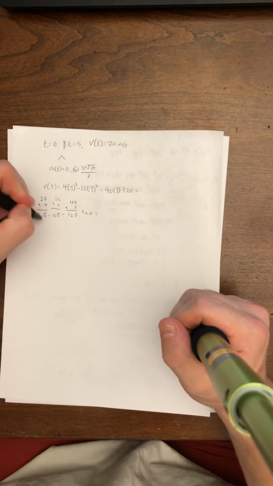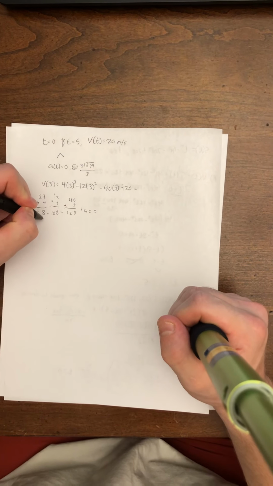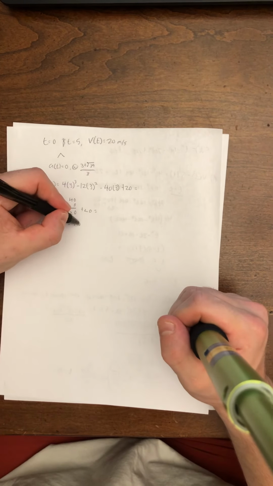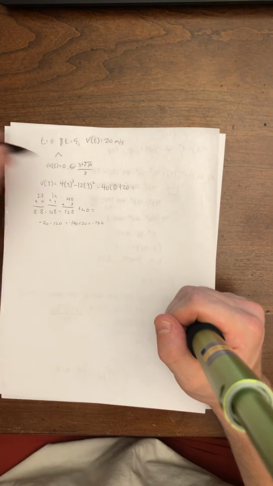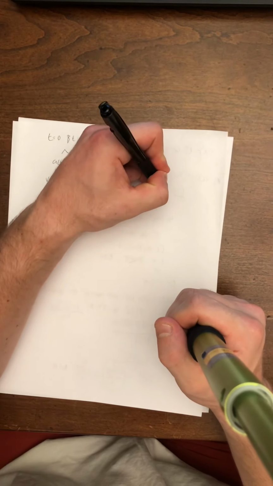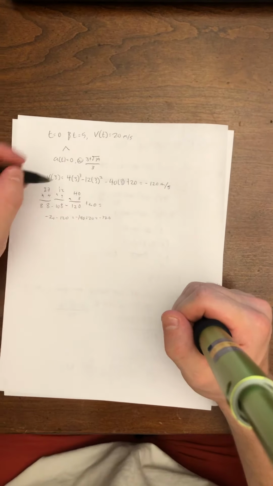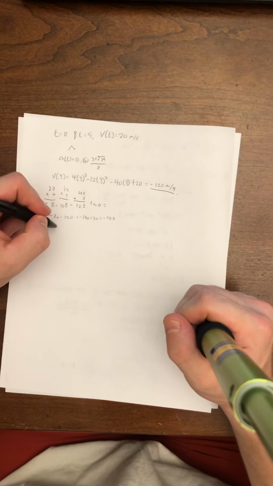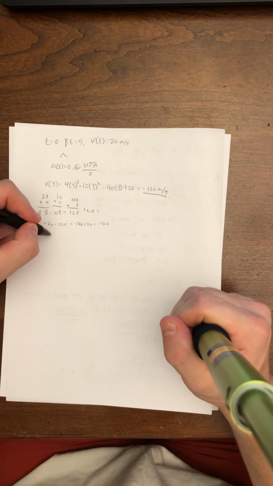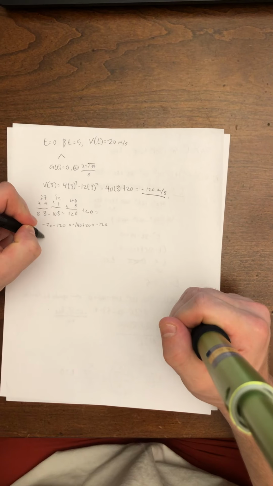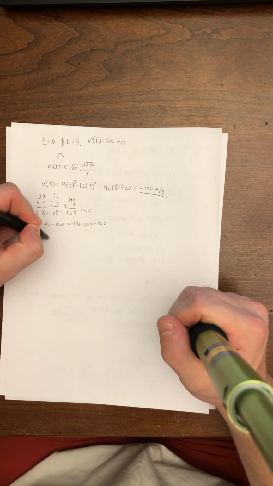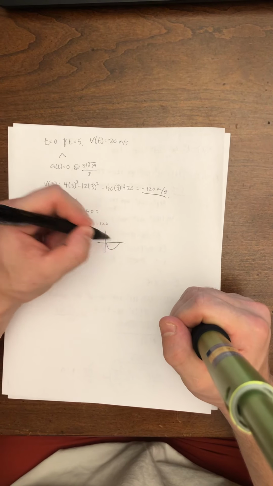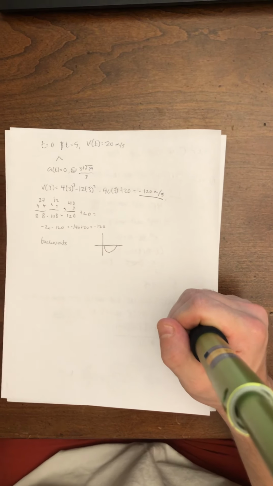That gives us 108 minus 108 is 0, minus 120 is negative 120, plus 20 equals negative 100. Velocity equals negative 100 meters per second. Because velocity is negative, the particle is moving backwards. So when acceleration equals 0, velocity is negative, so the direction is backwards. We know this because anything below 0 is moving backwards.